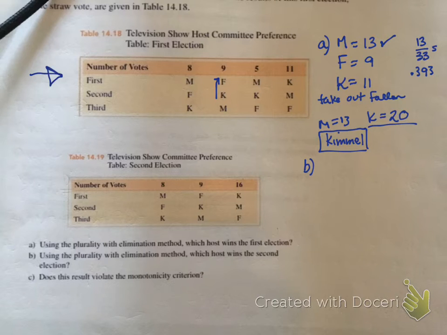So let's look at part B. Using the plurality method with elimination, which host wins the second election? All right, so Meyers has 8, Fallon has 9, and Kimmel has 16. Judging by that, Kimmel has the most votes, but do they have the majority? Once again, 16 divided by the total number of votes, which is 33, gives me 0.484. He does not have the majority, so we have to get rid of the person with the least amount of votes, which again is Fallon.